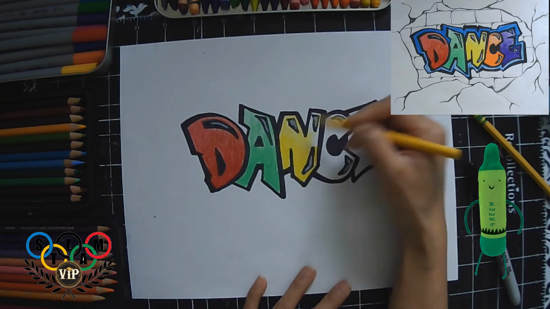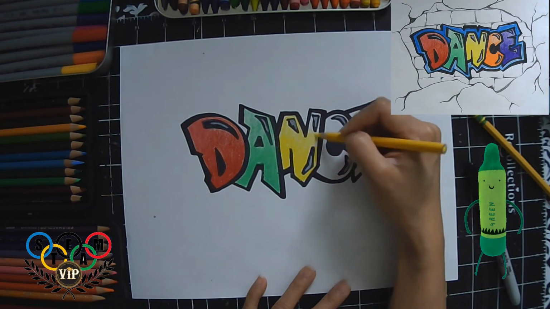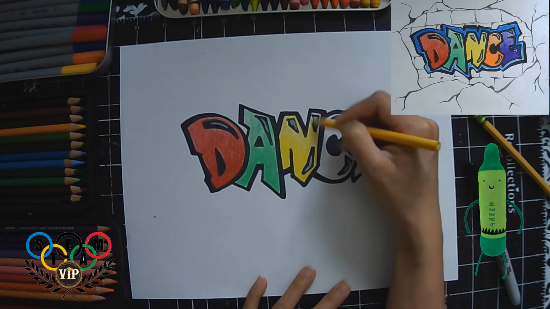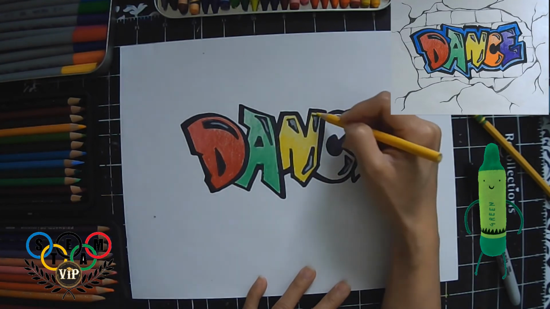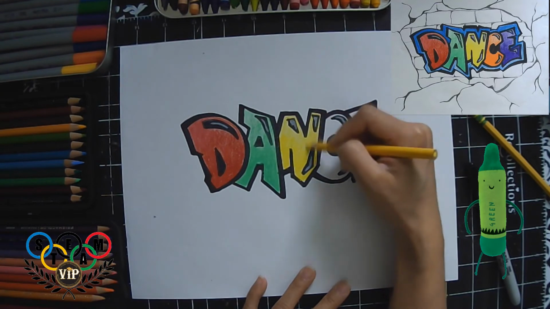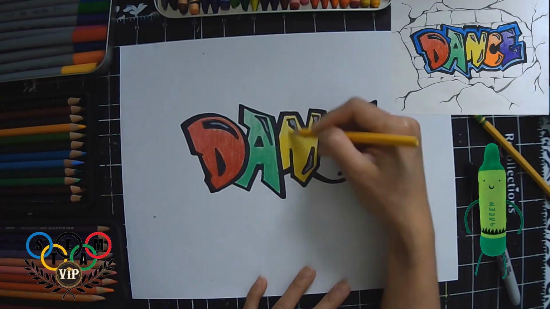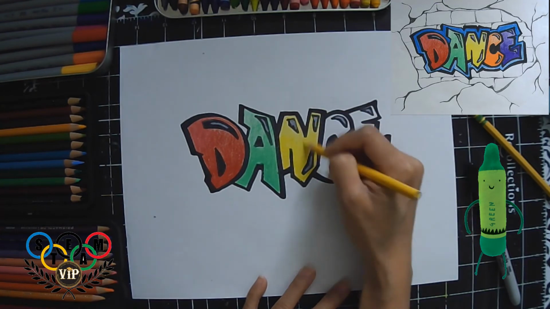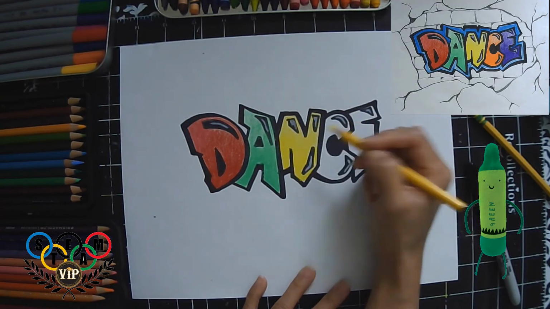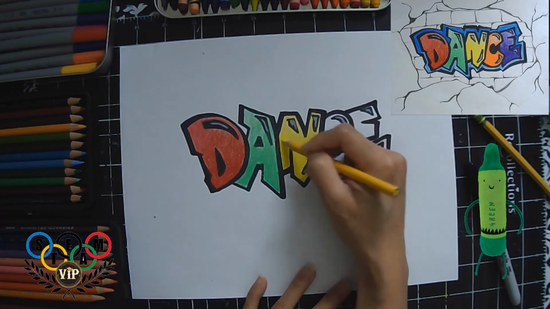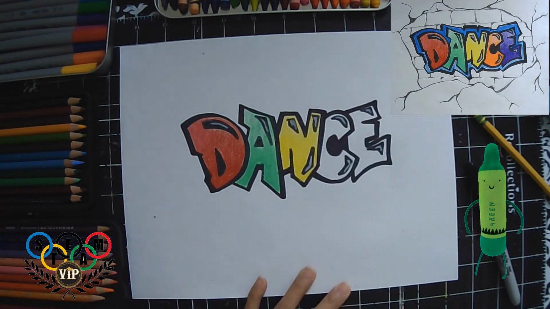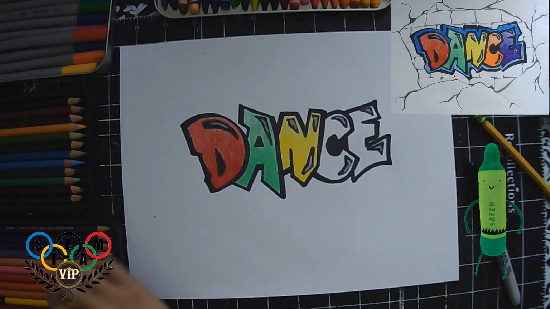Same with a crayon. Markers are a little bit tougher. What you can do is double up on the amount of marker strokes that you apply onto your paper. Clockwise motion gets rid of those streaky color pencil lines that you see sometimes.